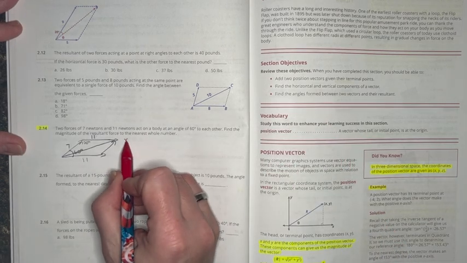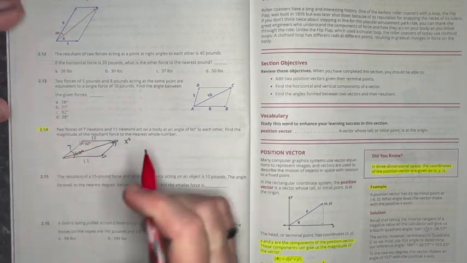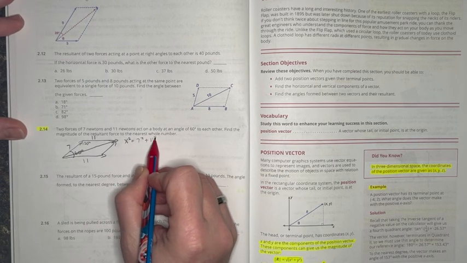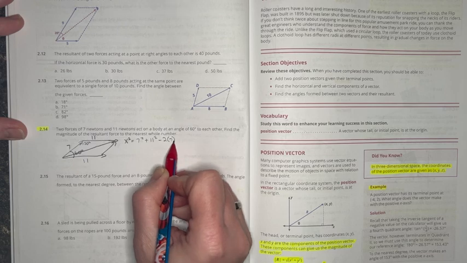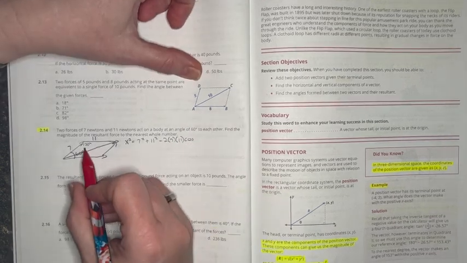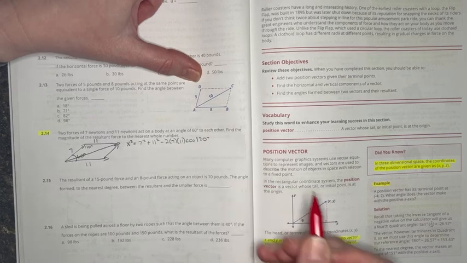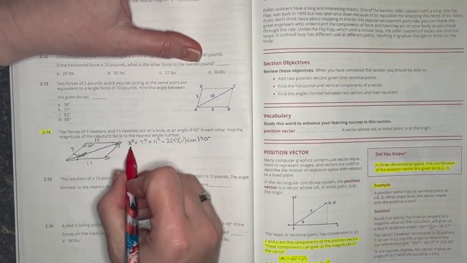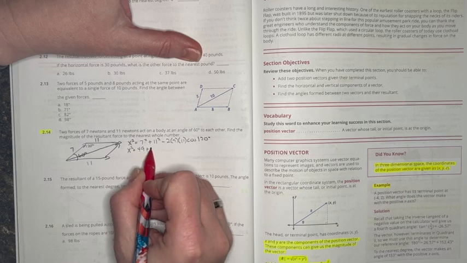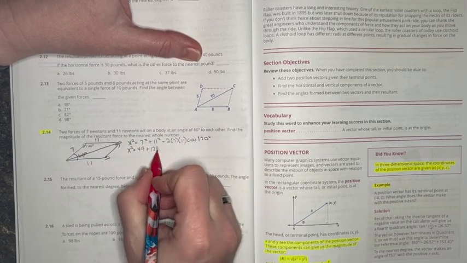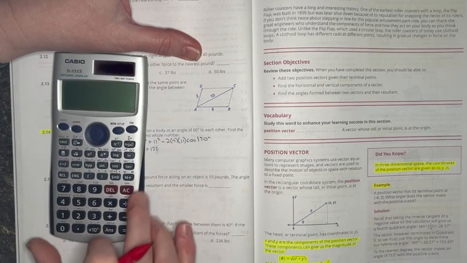So x squared is going to be equal to 7 squared plus 11 squared minus 2 times 7 times 11 times the cosine of 120 degrees, right? That's what we're looking for here. So x squared is equal to 49 plus 121, all right? And then let's do this other part here.